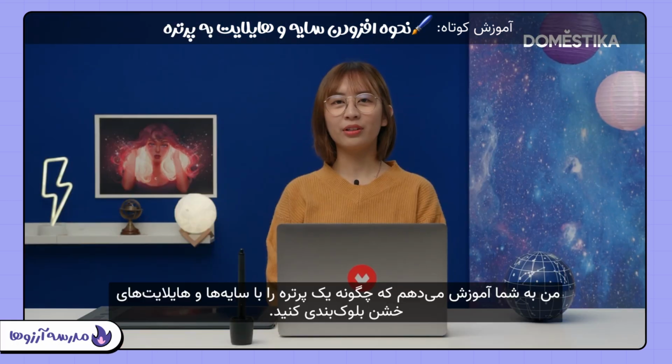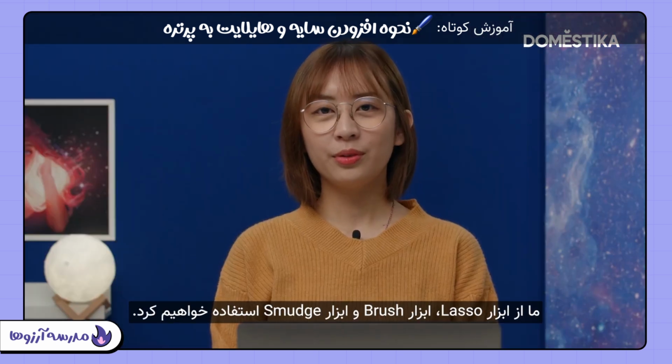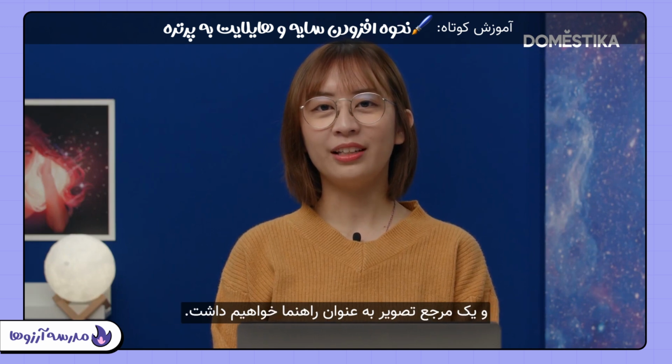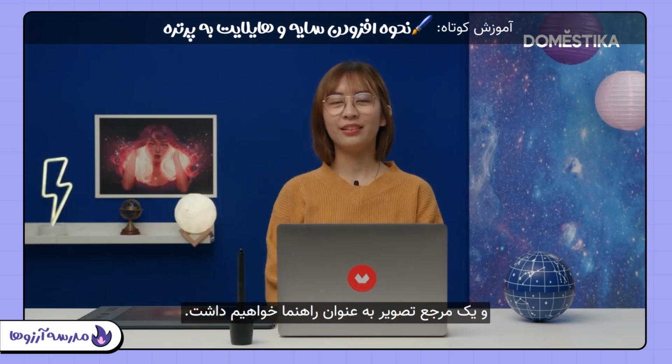I will show you how to block out a portrait with rough shadows and highlights. We will be using the lasso tool, brush tool and smudge tool, and an image reference as our guide. Let's get started.